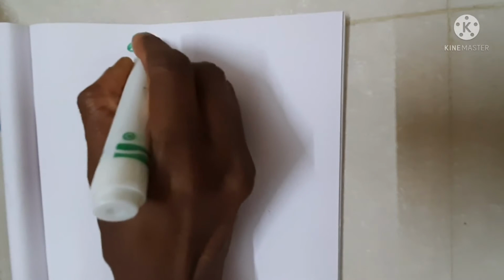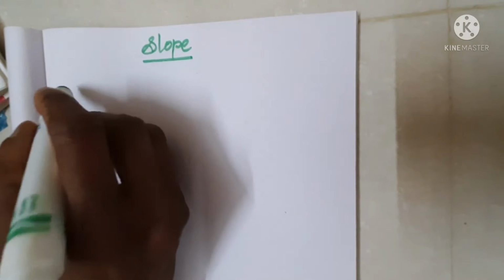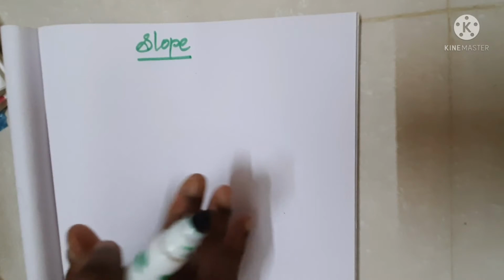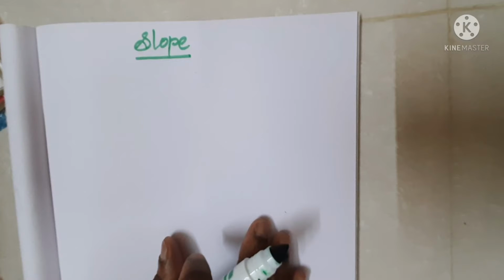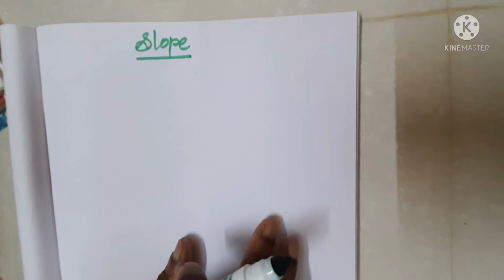So today we are going to see about slope. What is a slope? The measure of steepness is called slope or gradient. The slope can be found from the angle of inclination, which is a measure of steepness. If the angle of inclination is given, how do we find the slope? What formula do we use here? If two points are given, how do we find the slope? And after that we can find the equation of a straight line.